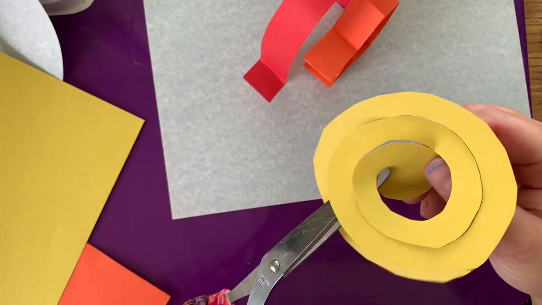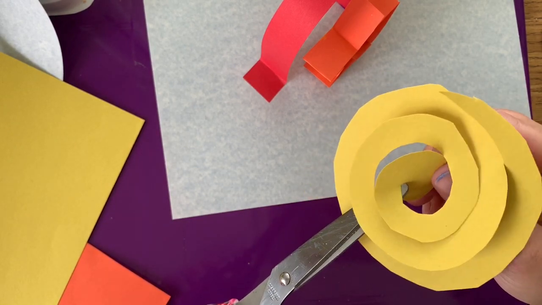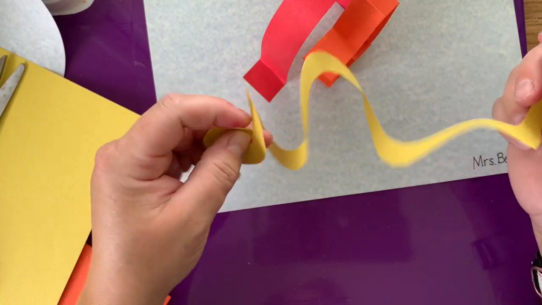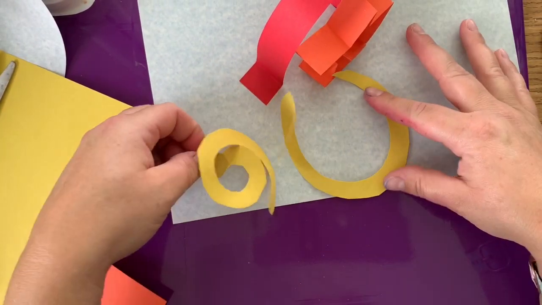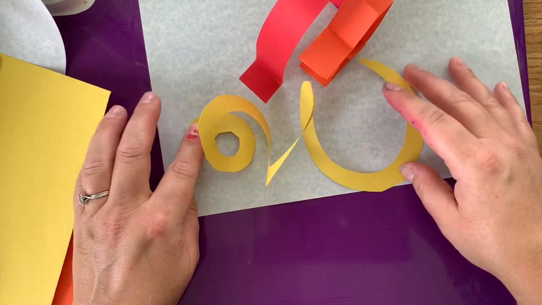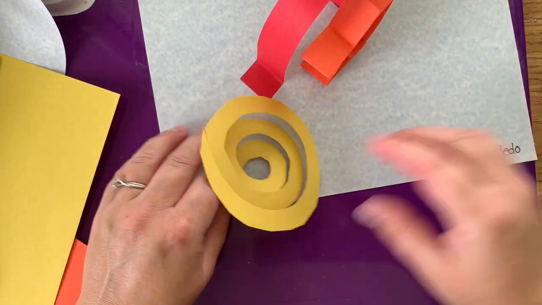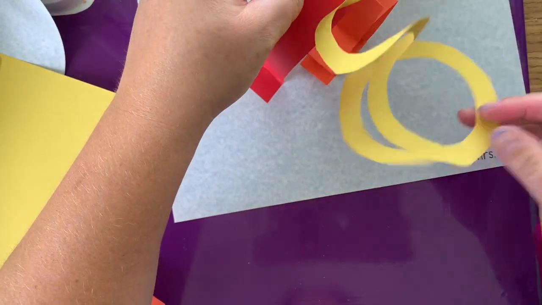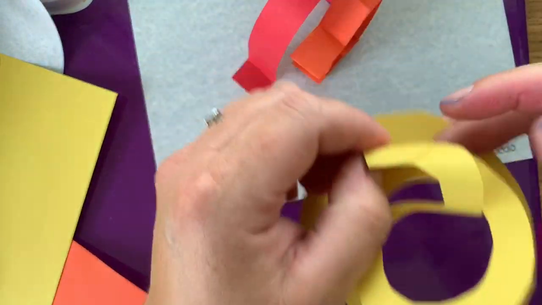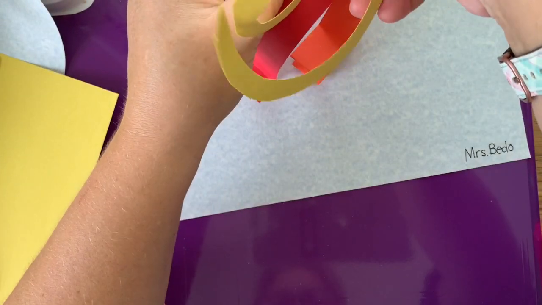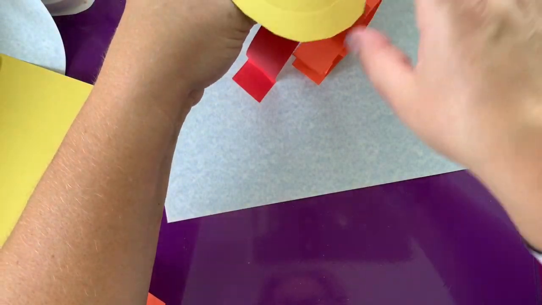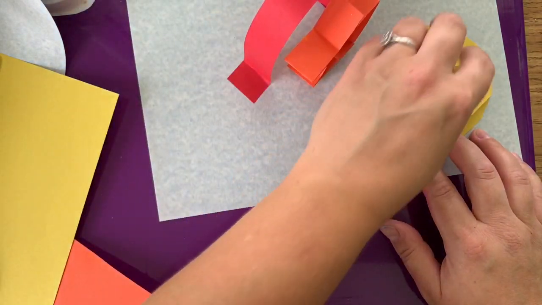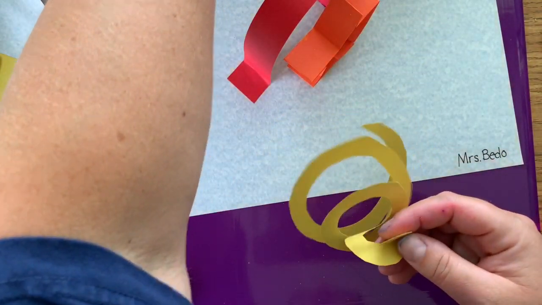We have plenty of paper for you to practice. Even if it's not perfect, go ahead and use it anyway, just in a different way. You can always try it again. Oh, look at that. You can stretch it out different ways. Maybe I want to hook it to here and stretch it. Cut this hook around like that. Oh, I like that. Okay, glue.